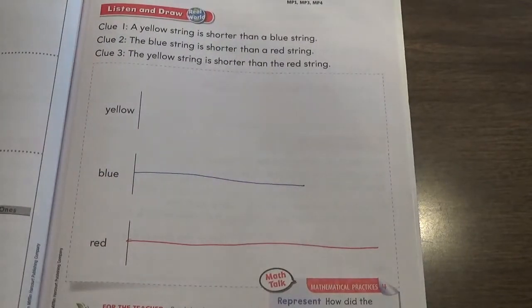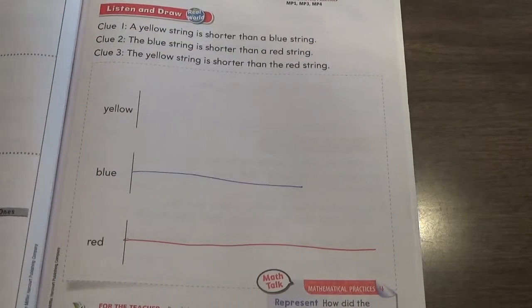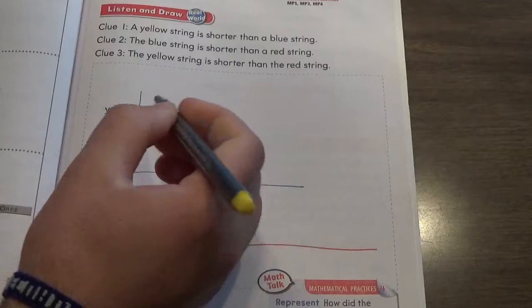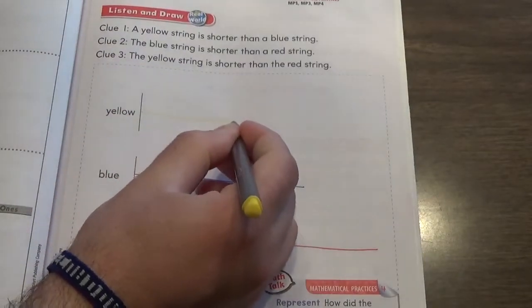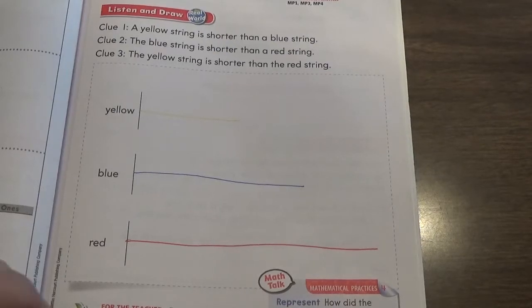And then clue number 1 says a yellow string is shorter than a blue string. So that looks like it's going to be the shortest. Something that I want you to notice is that I read all the clues and then I thought through them. So I didn't just start drawing as soon as I started reading the clues. Let's turn the page.